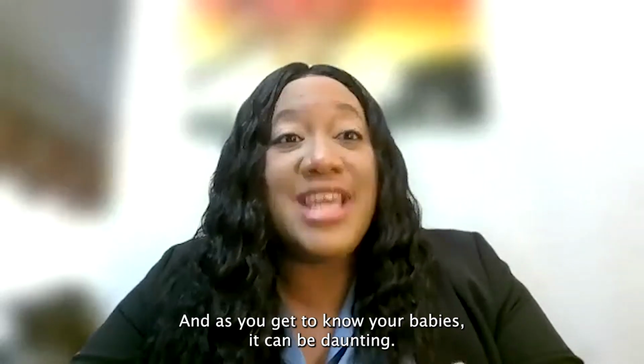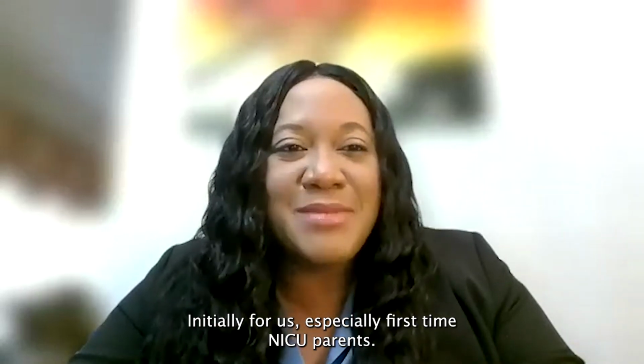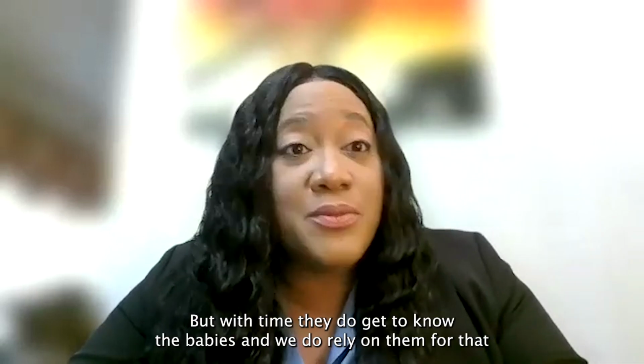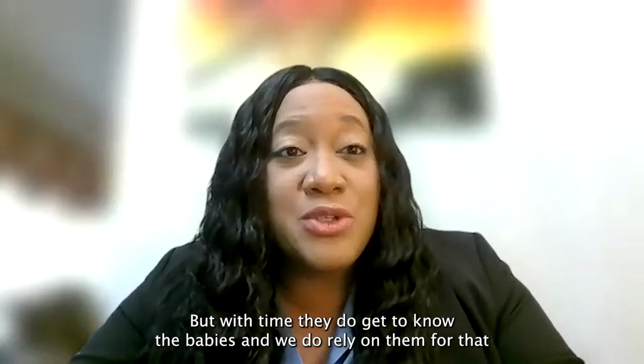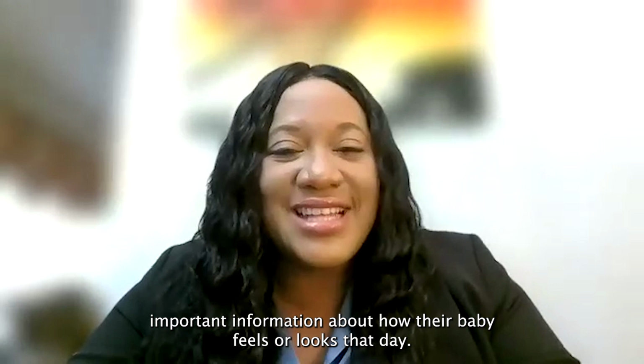As you get to know your babies, it can be daunting initially, especially for first-time NICU parents. They don't know what's going on. There's beeping everywhere. But with time, they do get to know the babies, and we do rely on them for that important information about how their baby feels or looks that day.